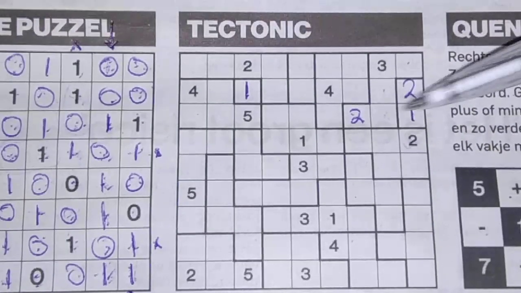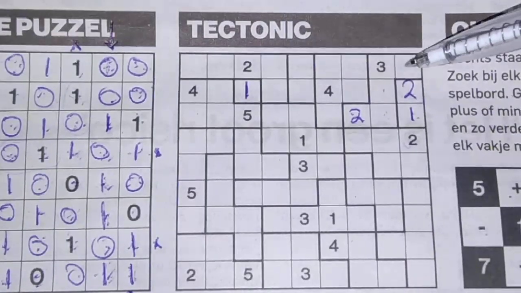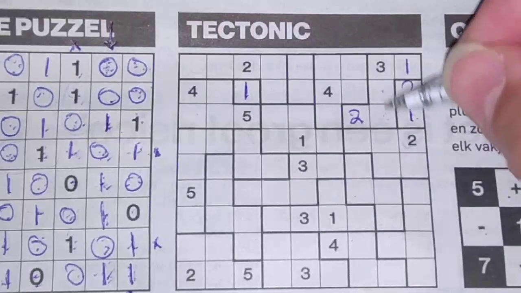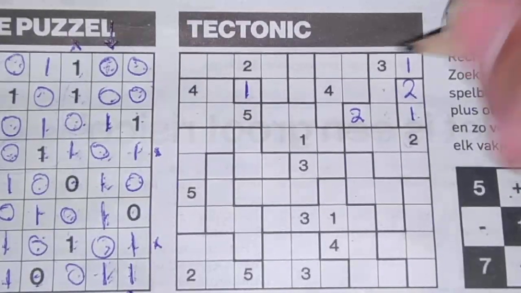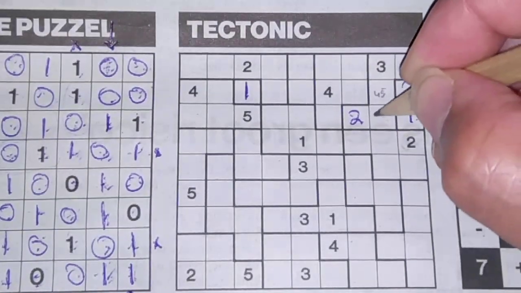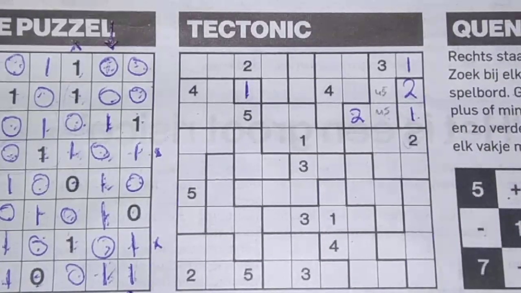These 2 boxes cannot be a 1. 1 box left for the 1 should be here. These 2 boxes should be the 4 and the 5. 4 and the 5. Alright.